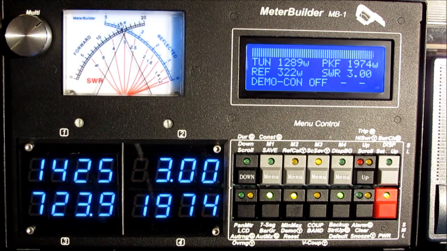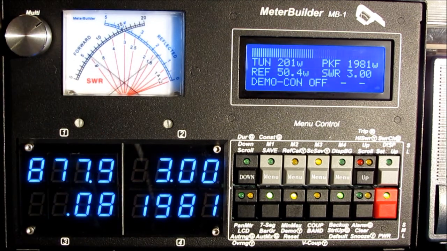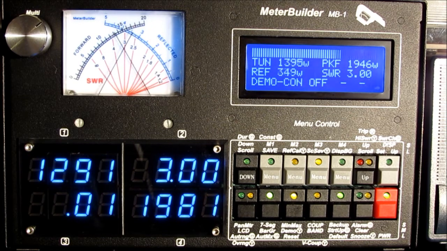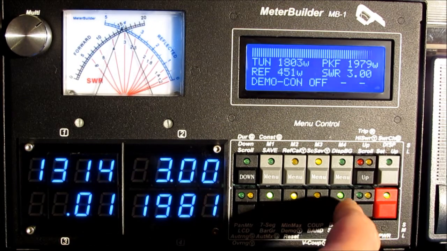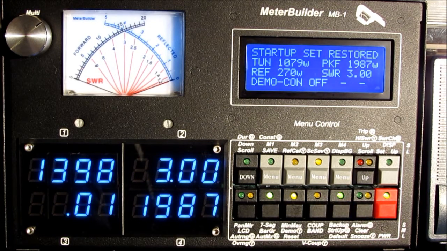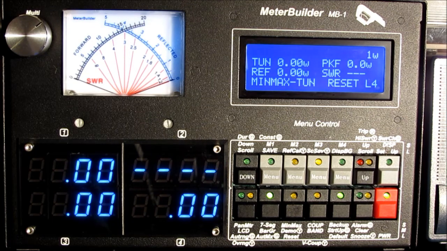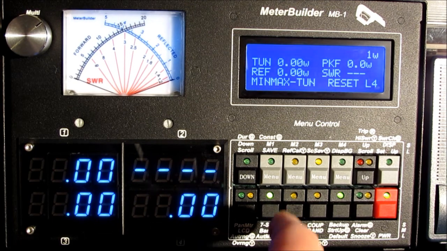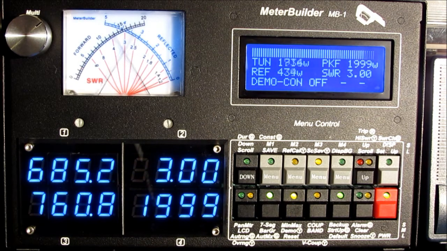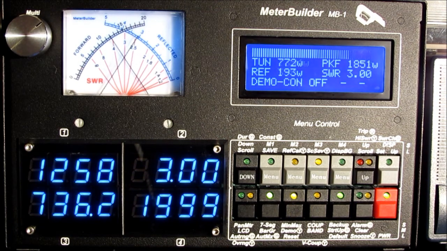If you're operating the meter and you make some modifications and you want to get back to your power up settings without power cycling the meter, there's a shortcut button for that. Okay, that also restores your startup settings. And again, the simulator is always turned off whenever you update a configuration set or power cycle a meter.